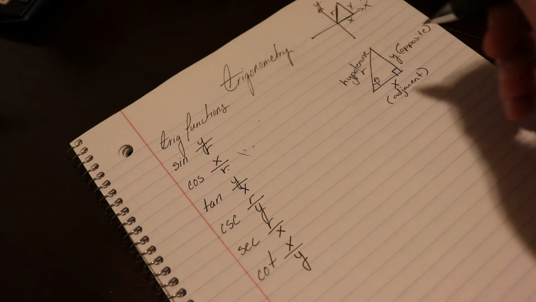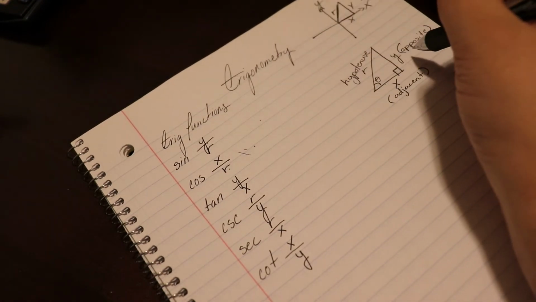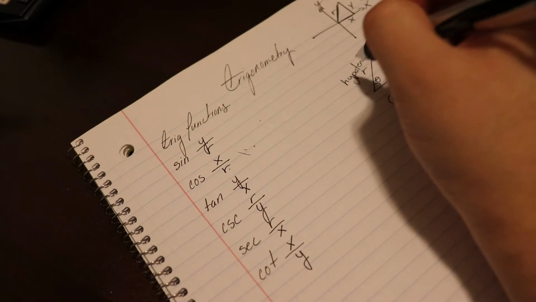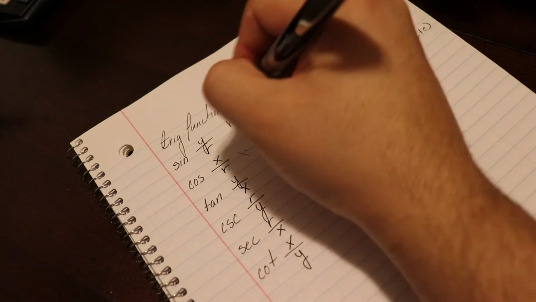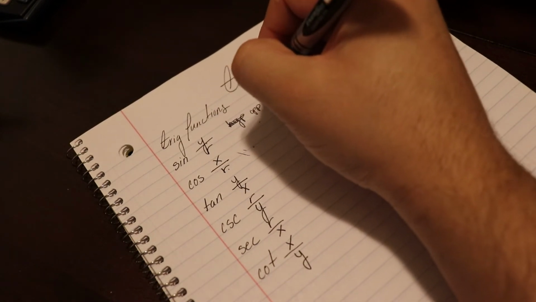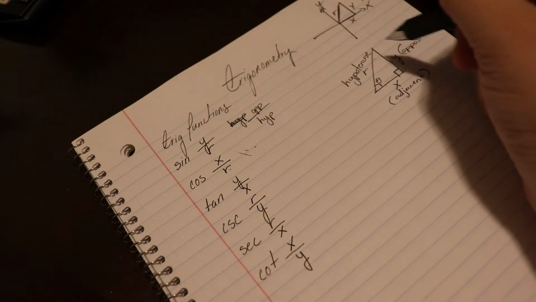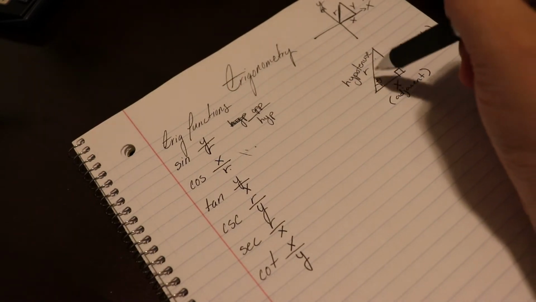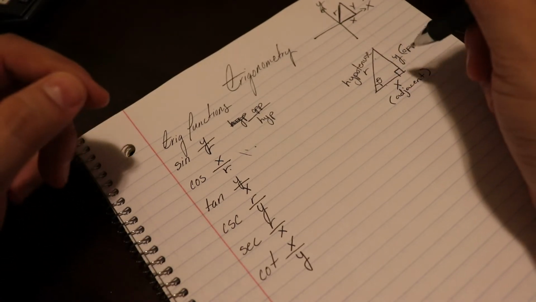Anyway, when we're on a right triangle, your sine is opposite over hypotenuse, okay? So again, that's why I kept the letters here.